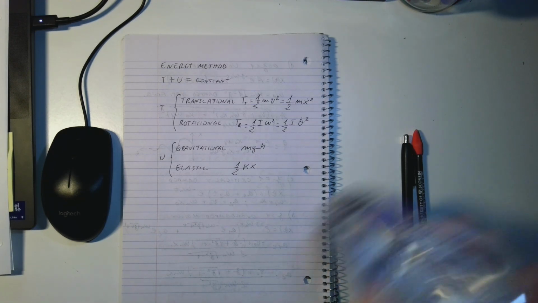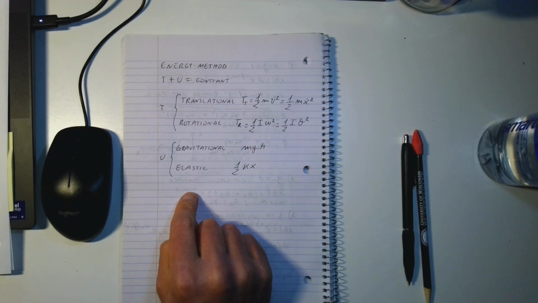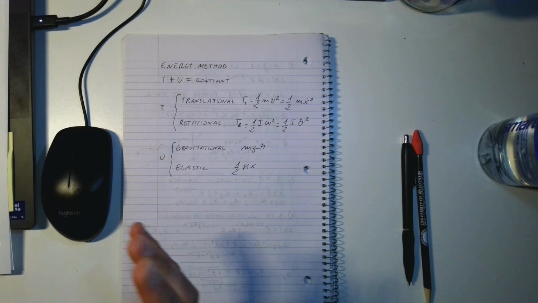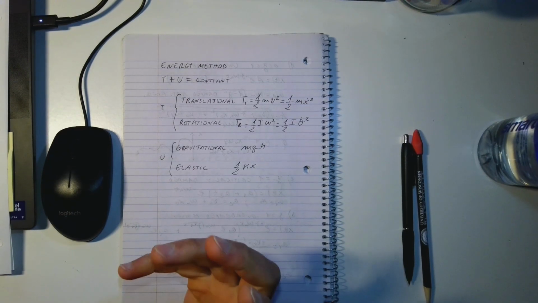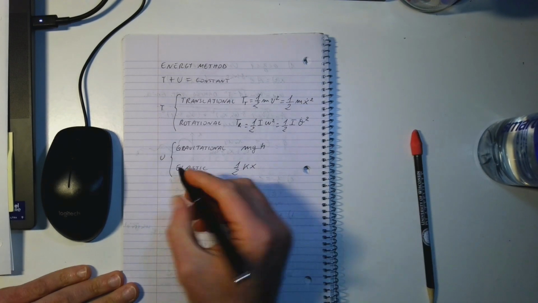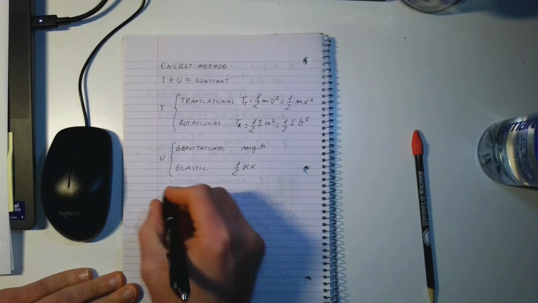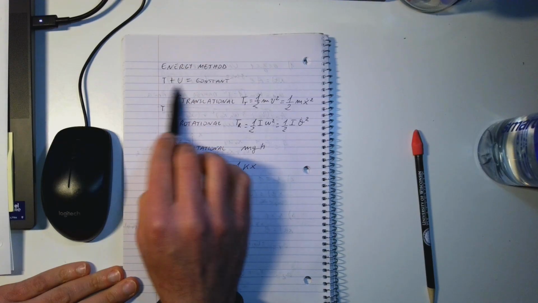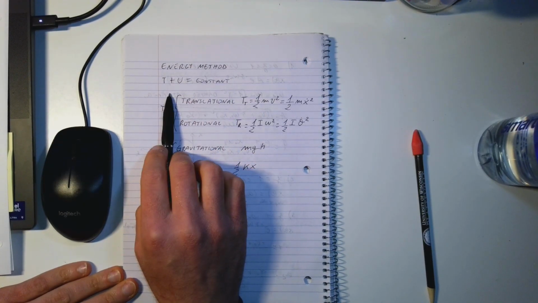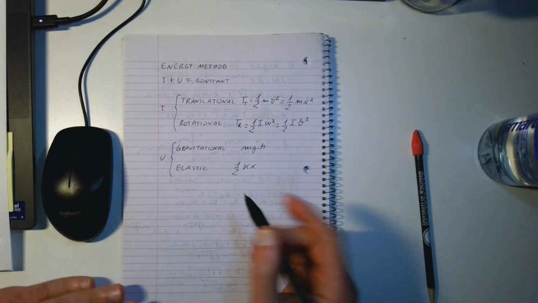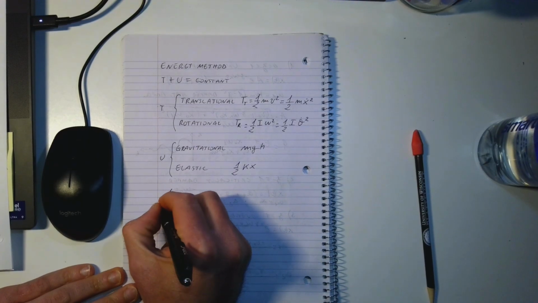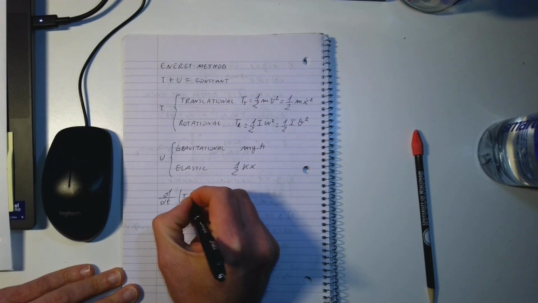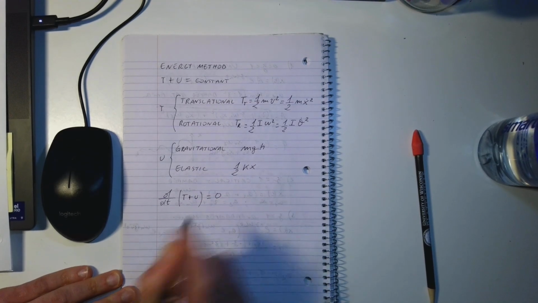So once we look at our system and we look at the energy content of the system, so we look at all the forms of potential and kinetic energy, we can finally put them together, and then from the principle of conservation of energy, if the summation is constant, it means that the derivative of the summation must be equal to 0. So we have d over dt of T plus U must be equal to 0.